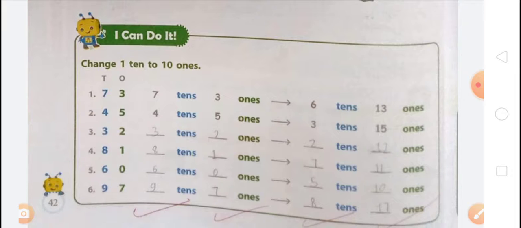And in question number 4, 8 tens and 1 one. 8 tens can be exchanged for 7 tens and 1 ten. And 1 ten means 10 ones plus 1 one, that is 11 ones. So 7 tens plus 11 ones.